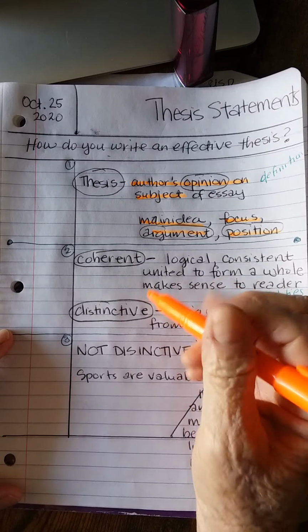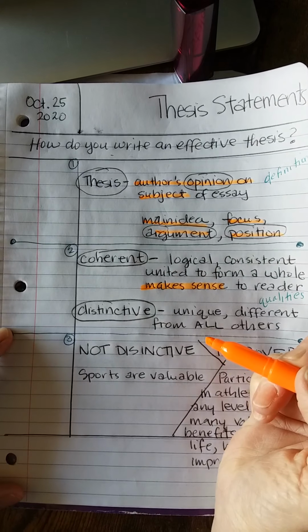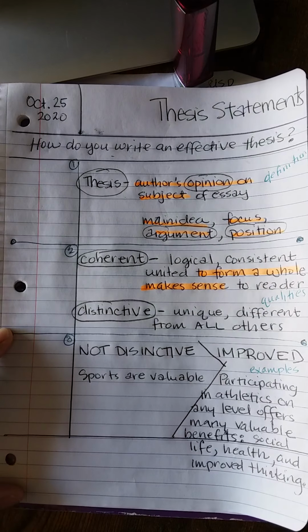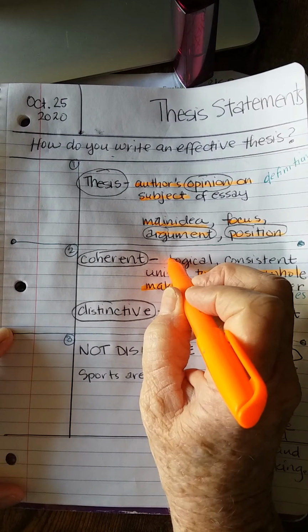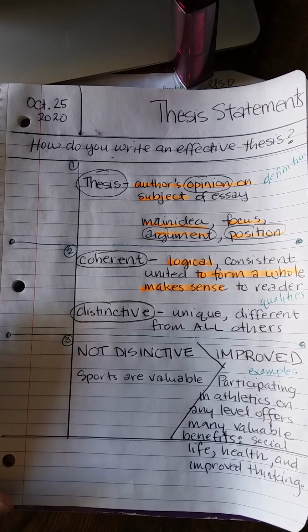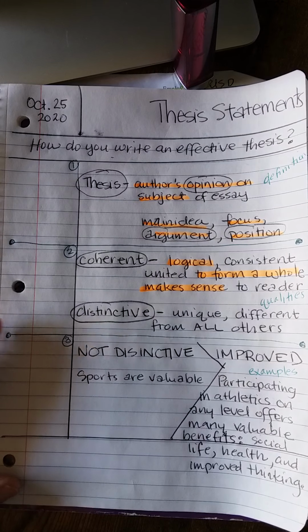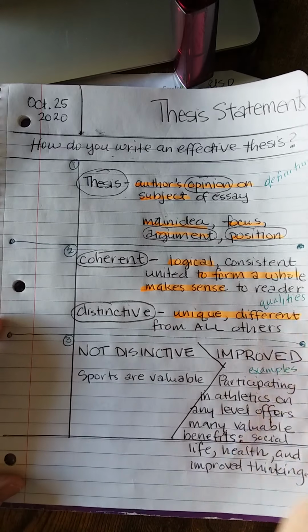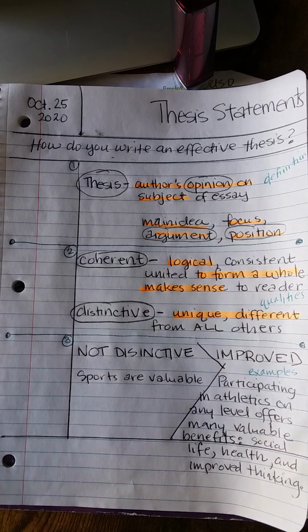So I'm going to highlight "makes sense" to form a whole idea. And let's see, I think I know the word logical better than I know consistent, so I'm going to highlight logical. And then distinctive: unique, different from all others. I think I'll just go with unique and different. From all others, I'll keep that in my mind, but I don't necessarily need to highlight that.